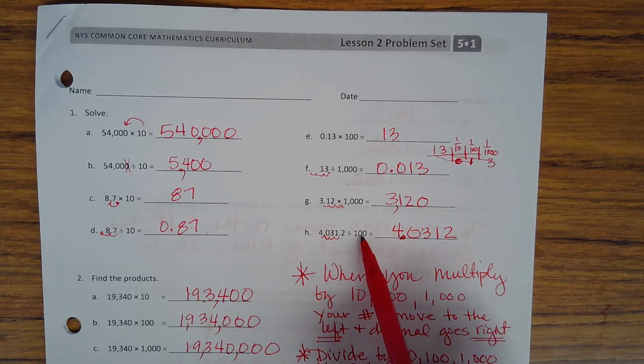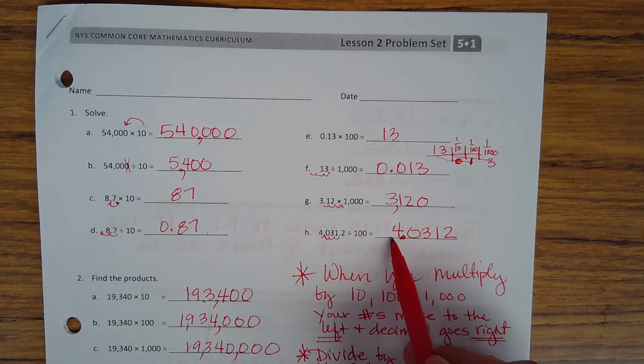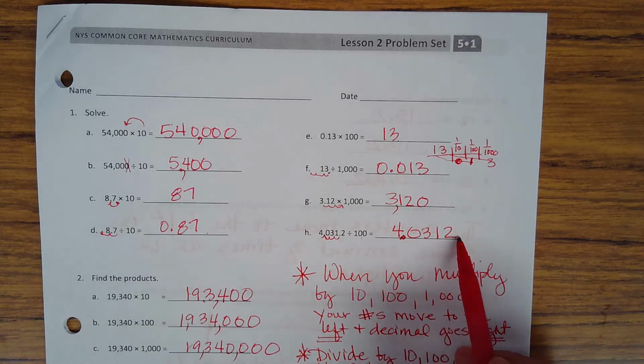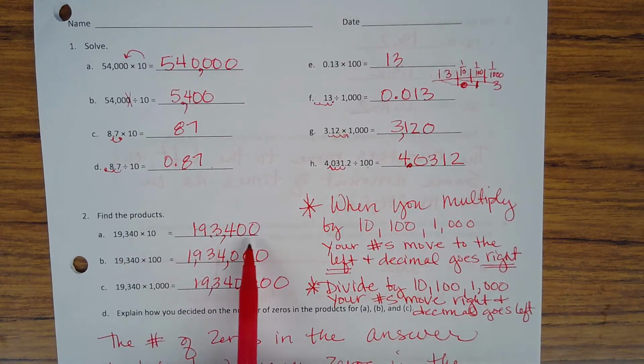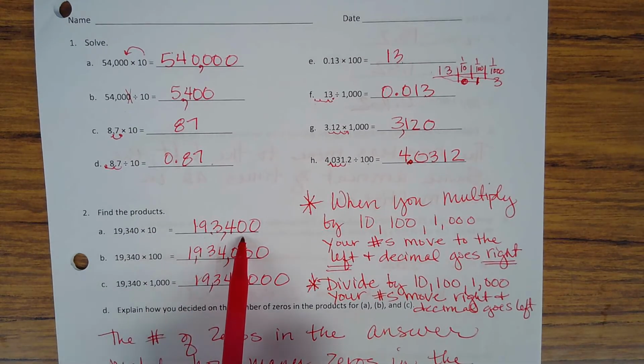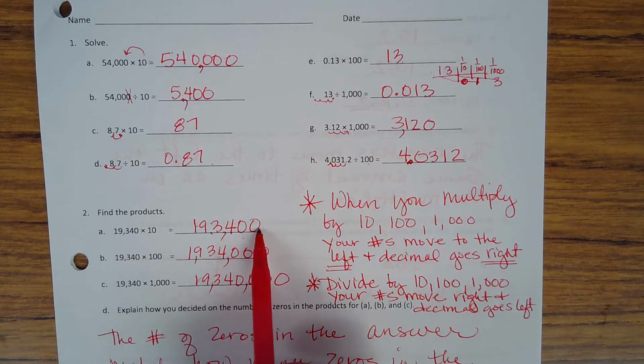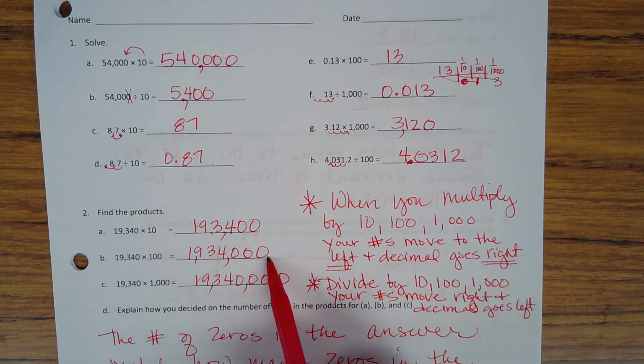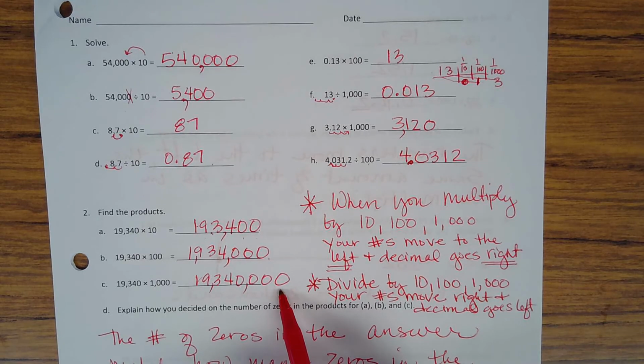Then we're starting with 4,031.2 divided by 100. It's going to become 100th smaller. So it becomes 4.0312. Find the products. Products is multiplication. I just added one more 0. I added 2 more 0s. I added 3 more zeros.